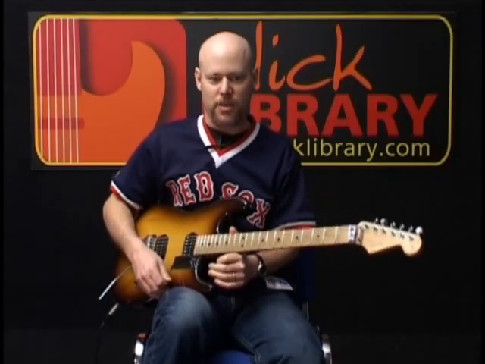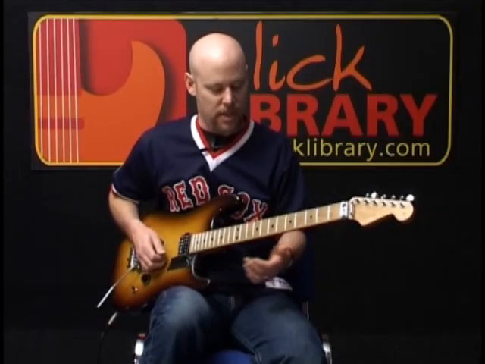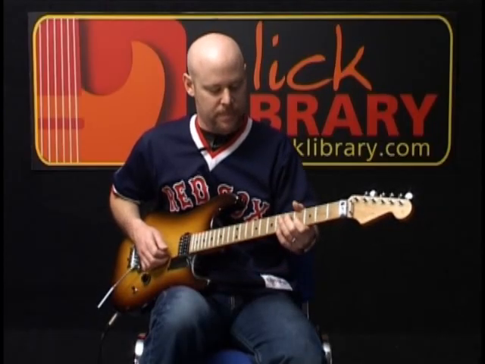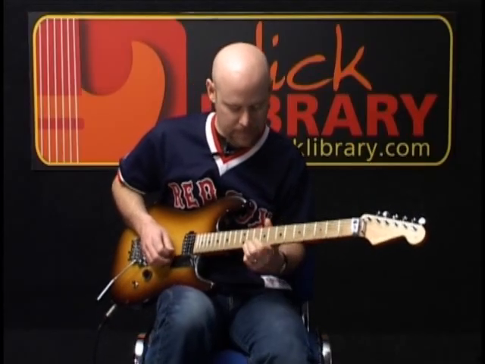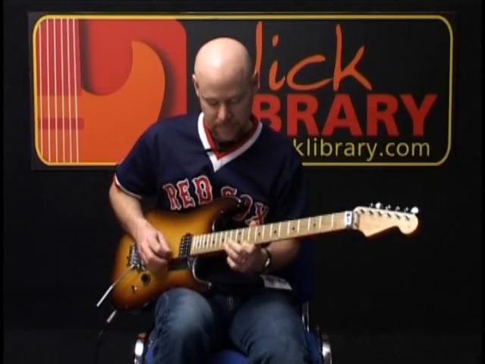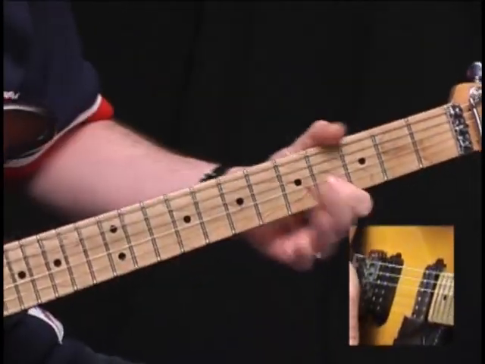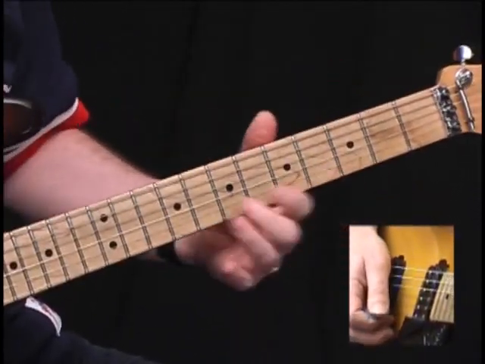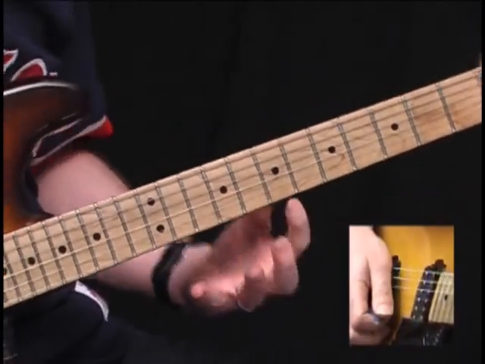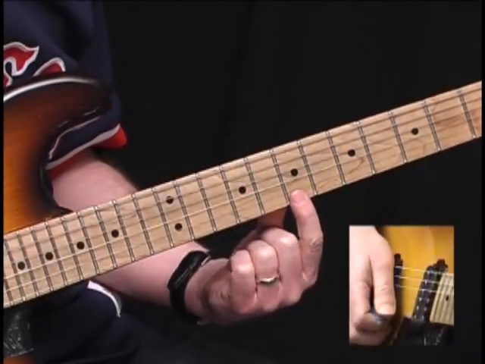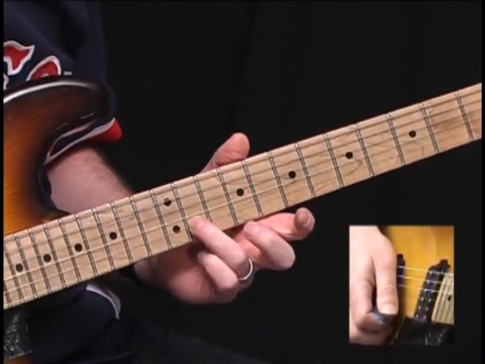Okay, next part. We're going to continue with this theme. We're going to climb a little higher though. Starts off the same. So what I'm doing here is I'm starting off on the B string, sliding 4, 5, 7, 9. Coming up to the 7th fret of the E string, the note is B. Sliding into the 11th fret of the B string.